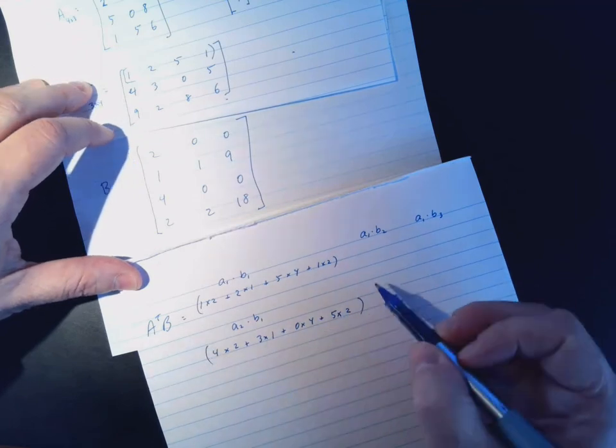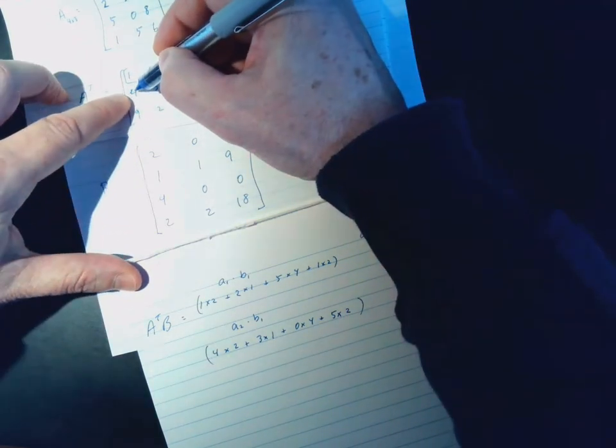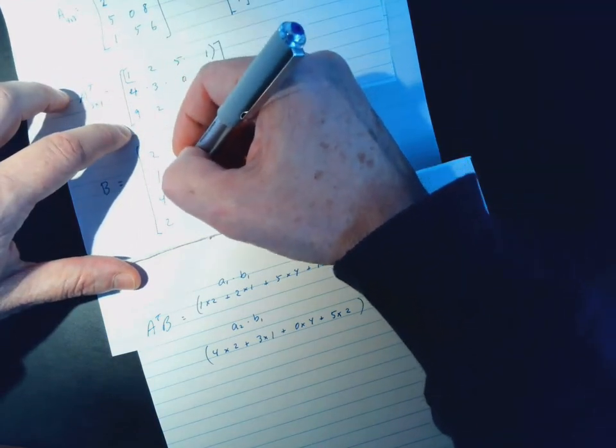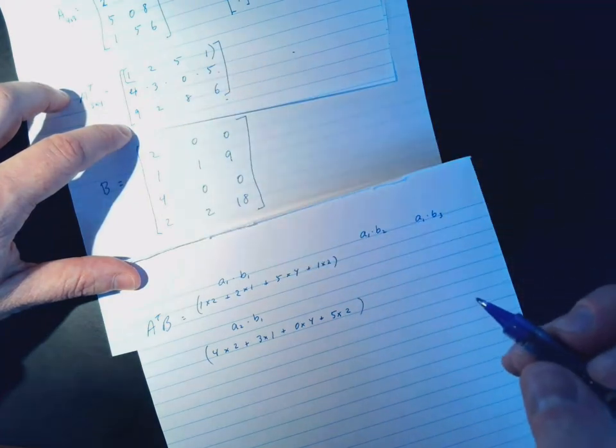Okay, so I'm reading across the row here and matching it up with an element in the column here.